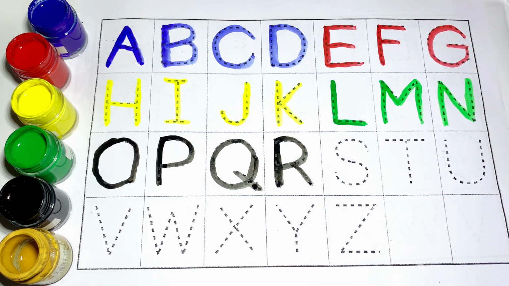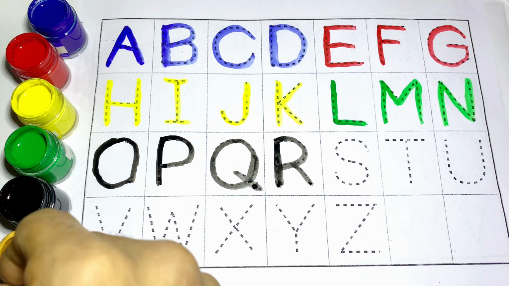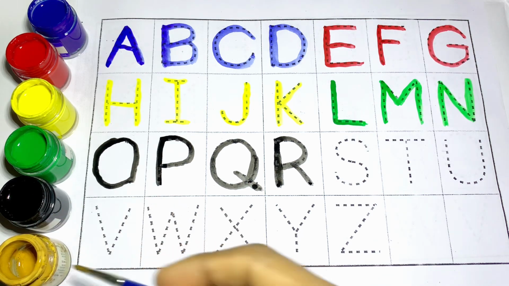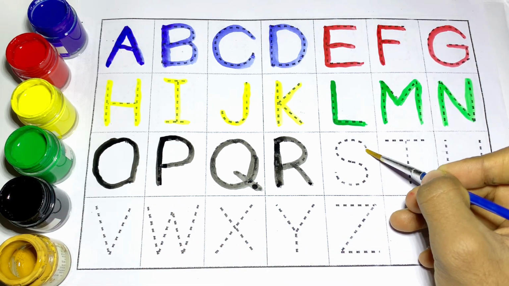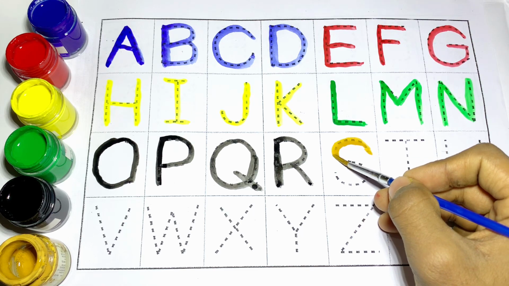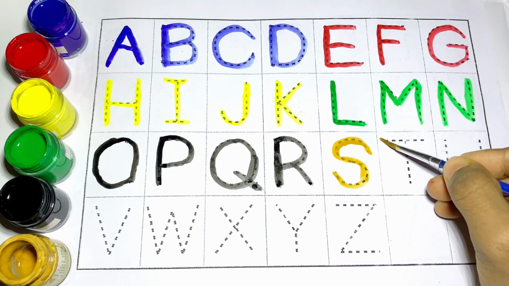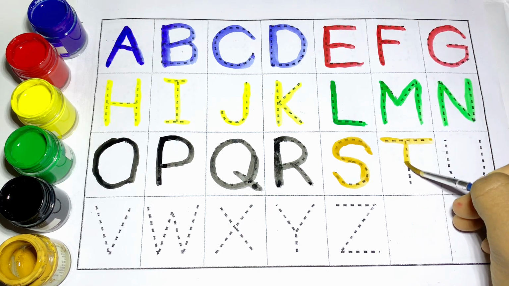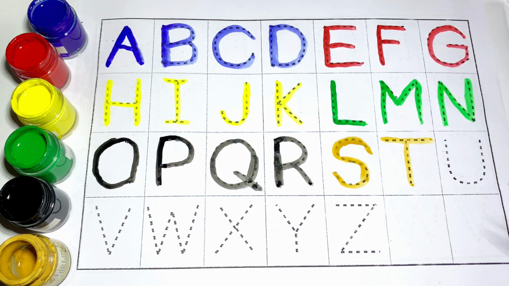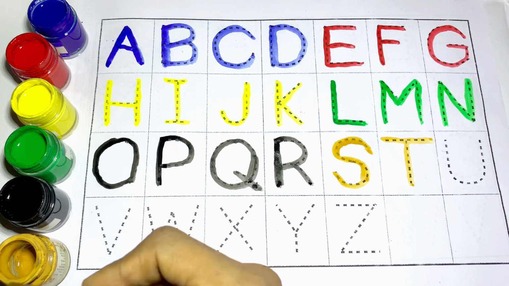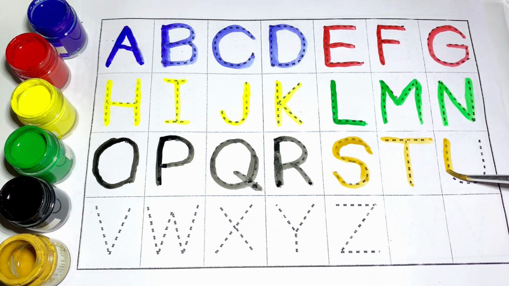Kids, now I draw S. S for sun, S for snake, and use yellow ochre color. Next, T. T for teacher, T for tiger. U. U for umbrella, U for uncle.